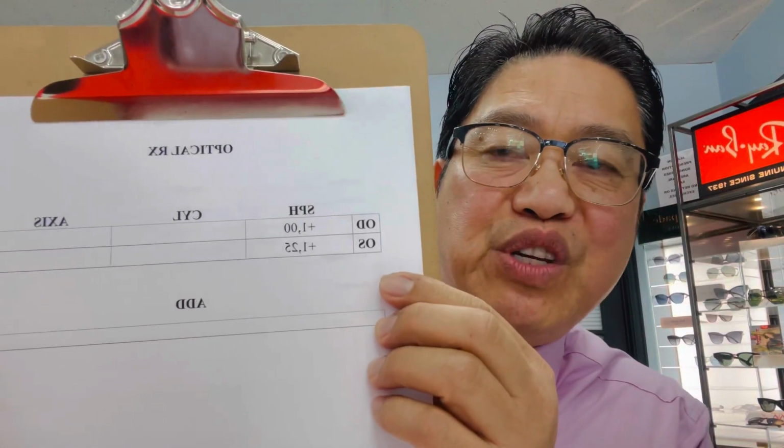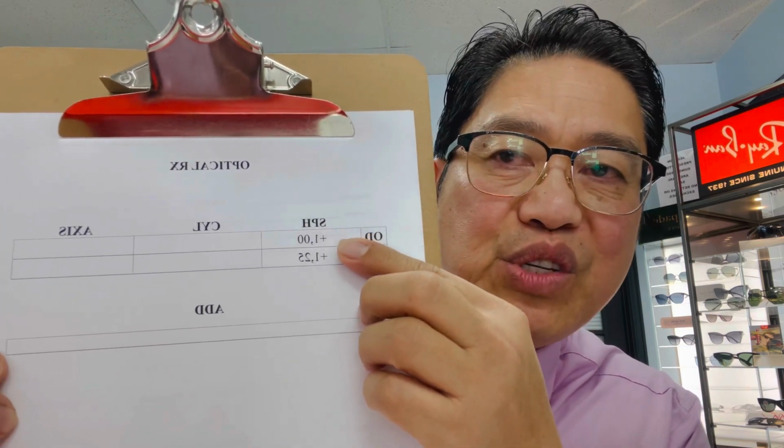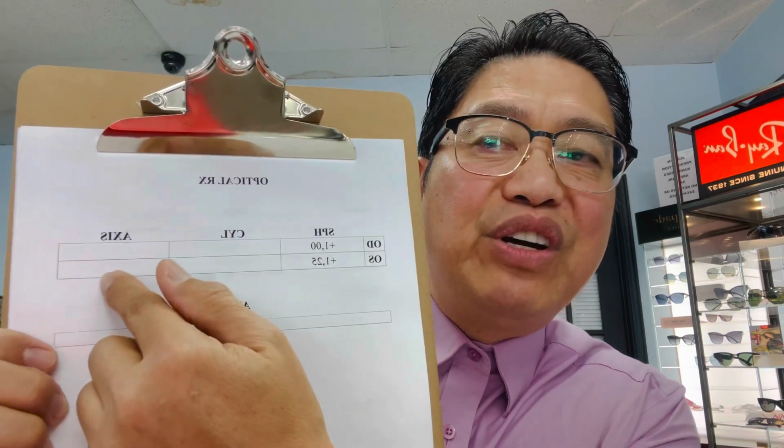It's a plus prescription. Okay, as you will see again, OD has a plus 1.00, and the OS is plus 1.25. And again, there's no number under the cylinder, there's no number under the axis, and there's no number under the add power. So what that means is that this person's eyeball, or the cornea, the front surface of the eye, and the crystalline lens, the lens inside the eye, are perfectly round. And the prescription is a plus sign. So what that means is this patient is farsighted or hyperopic.